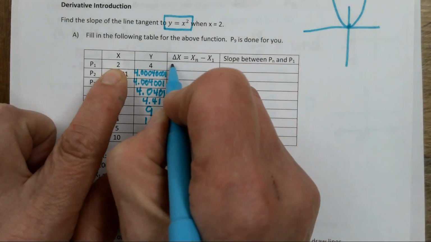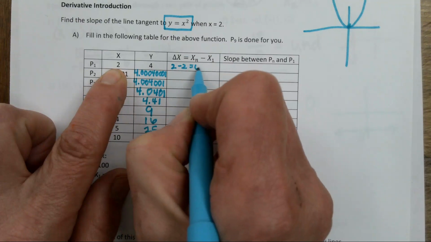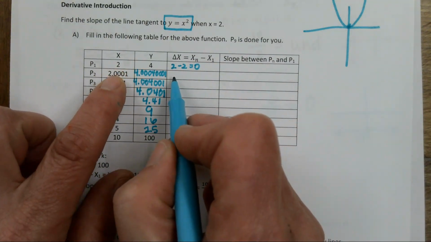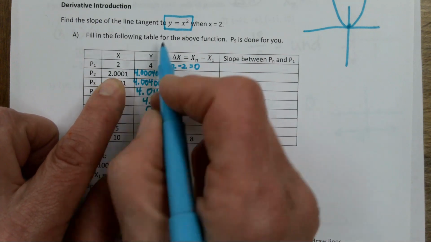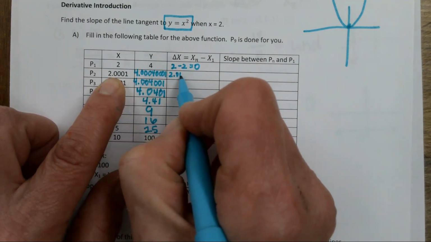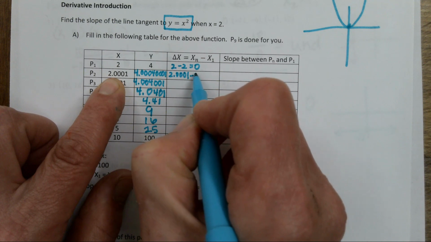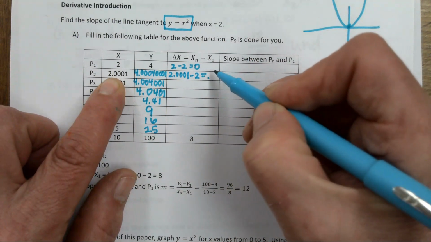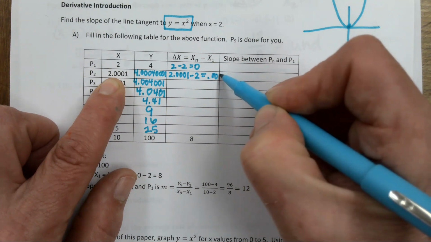This one's 2 minus 2, and that's 0. But this next one is the value that I'm looking at minus the first value, and what's that one? 0.0001.